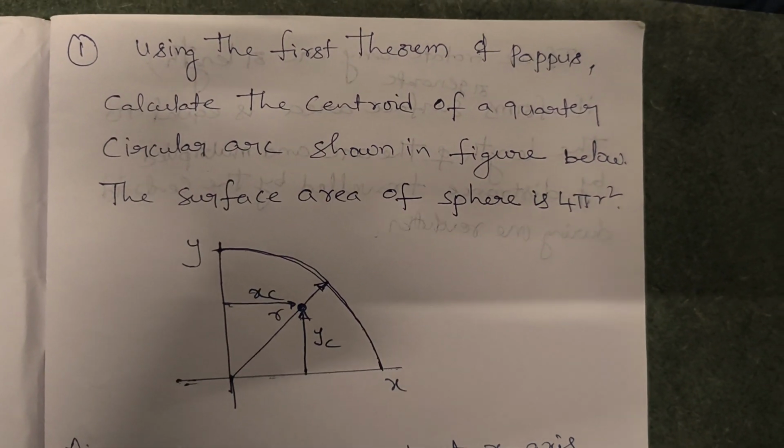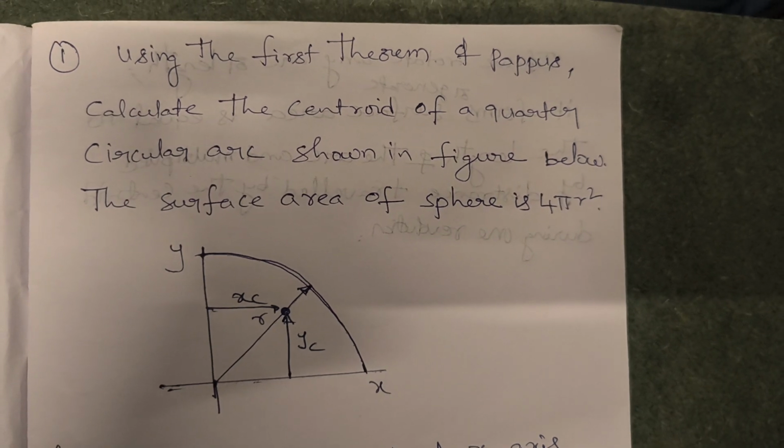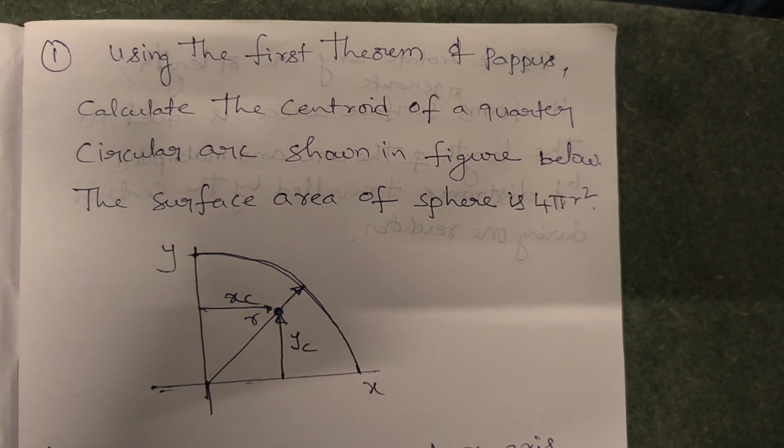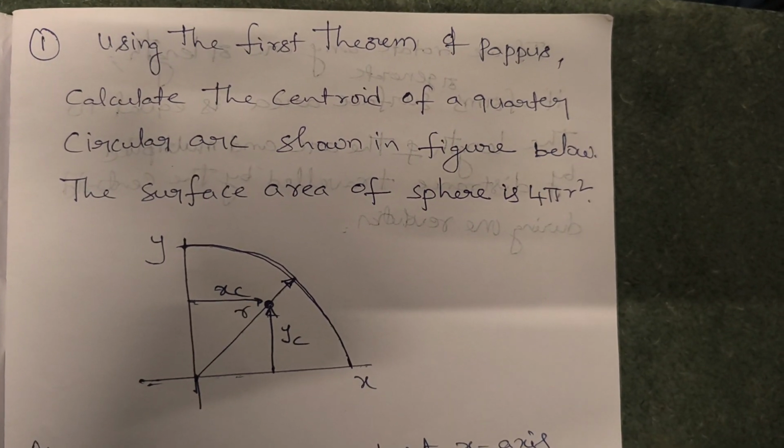Now we need to find the generated surface area of the hemisphere, which is equal to 4 pi r square by 2.